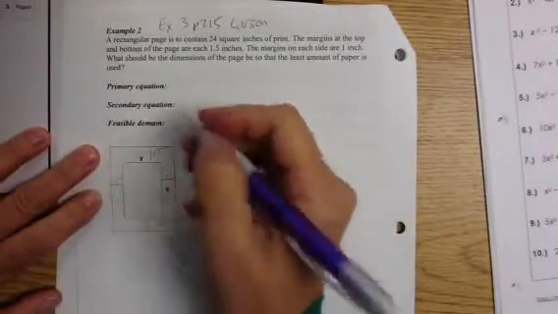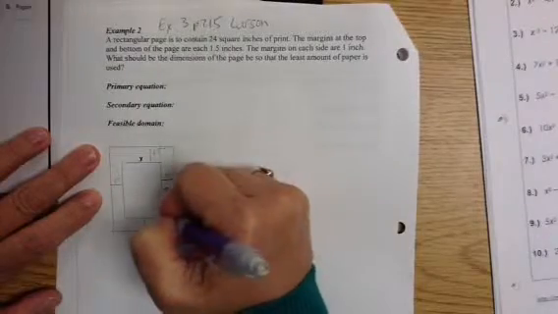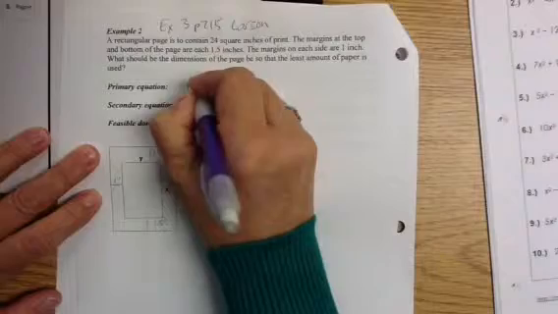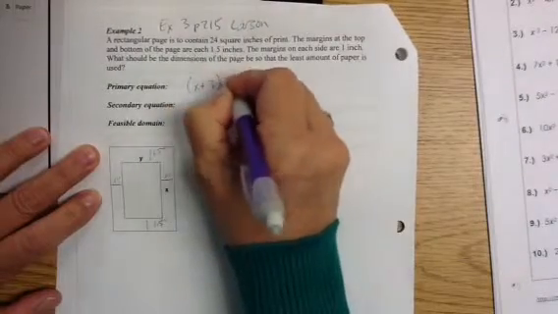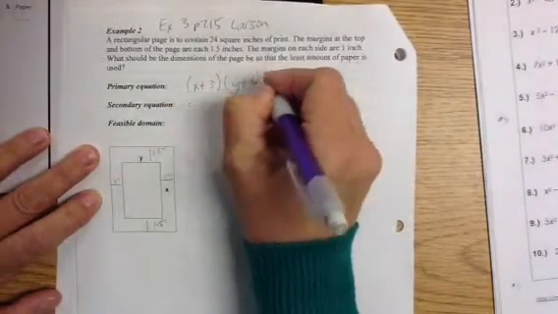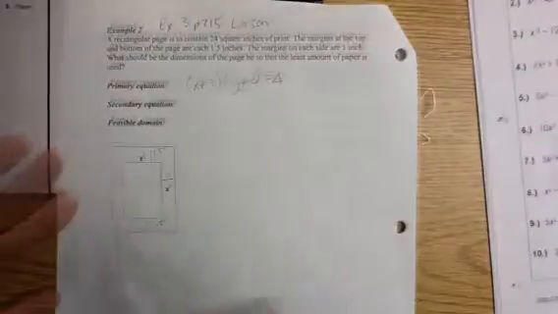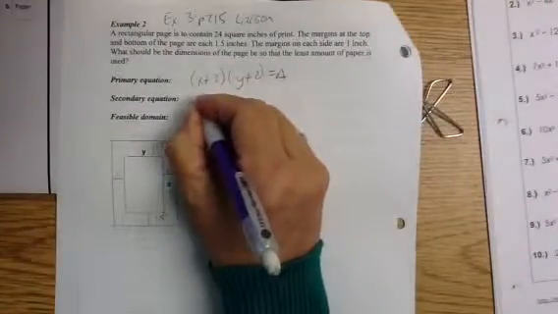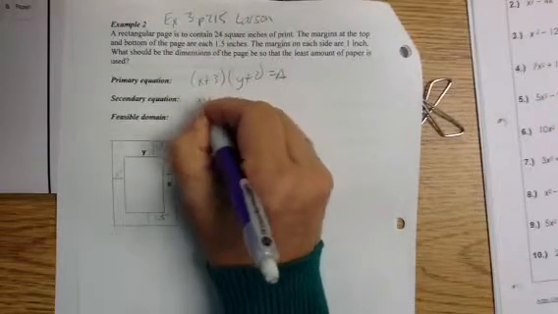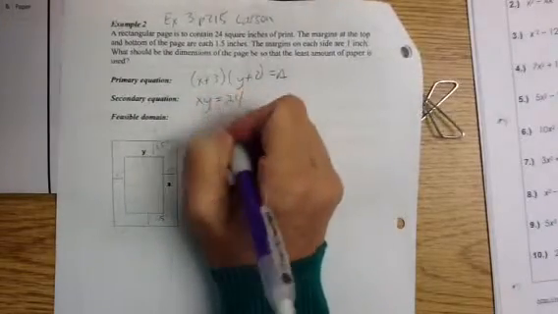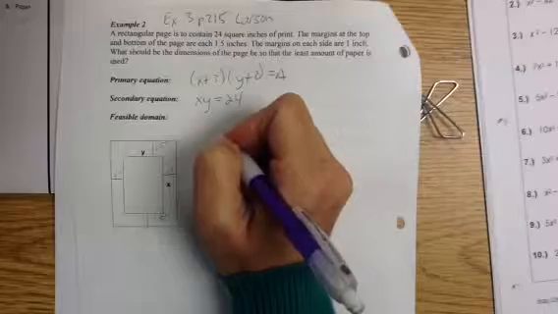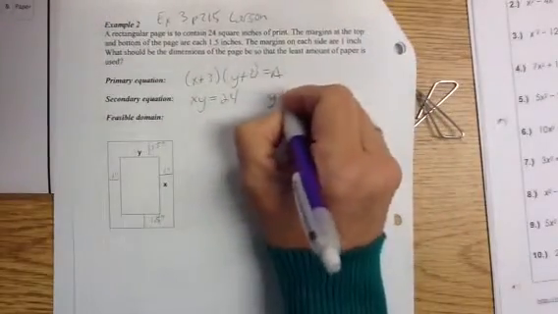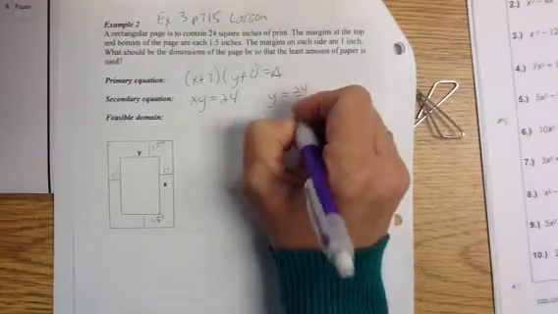So what I have here is that if I'm looking at this being x plus 1.5 plus 1.5, that's x plus 3 and y plus 2. That is my area. All right, now this is the printed area. So we know the secondary equation that x times y has to equal 24. So now we have those two things. We have x's, we have y's. We're going to right away say that y is 24 over x.